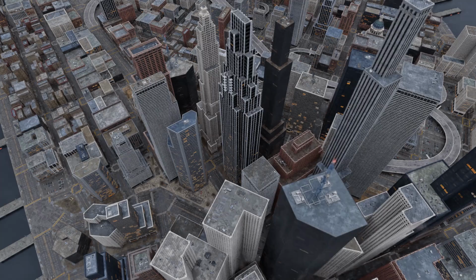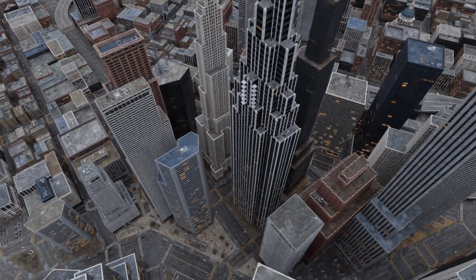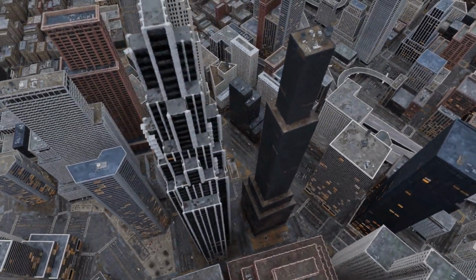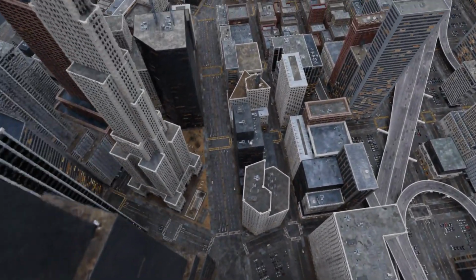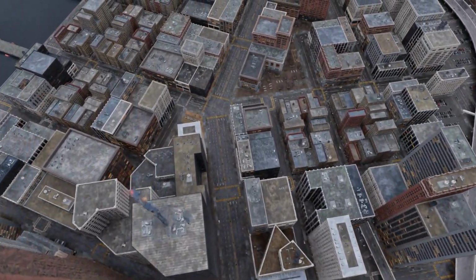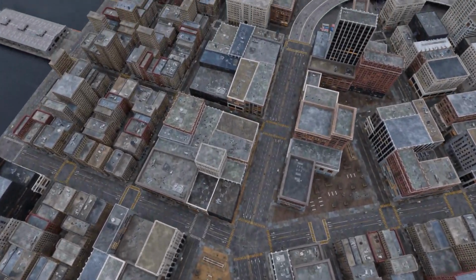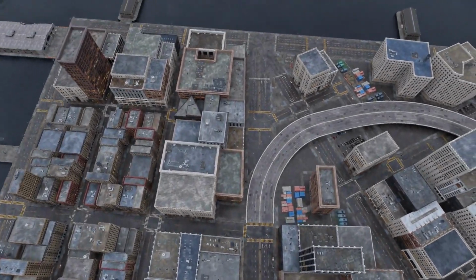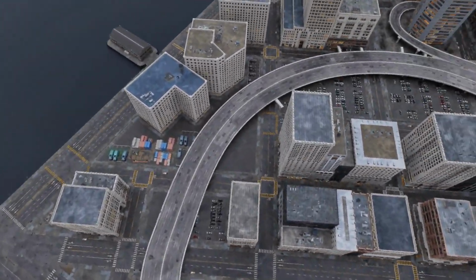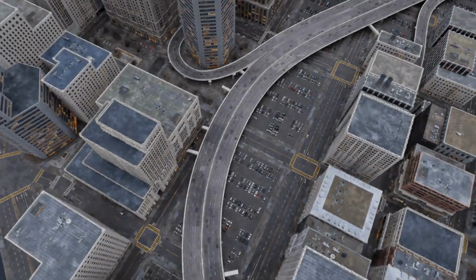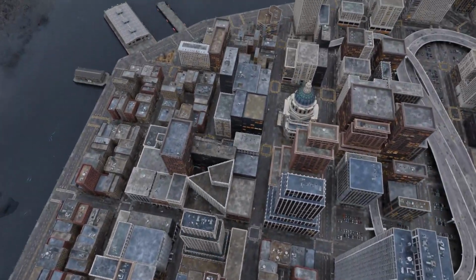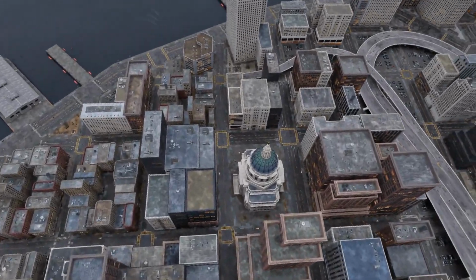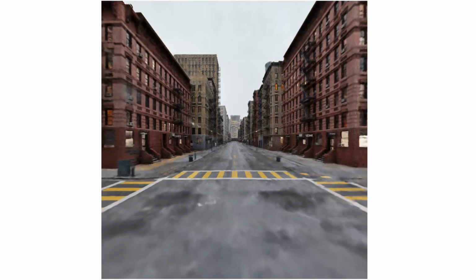This is a rendering demo on the aerial data. This is a rendering demo on the street data.